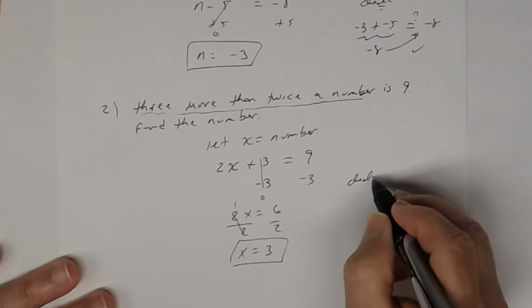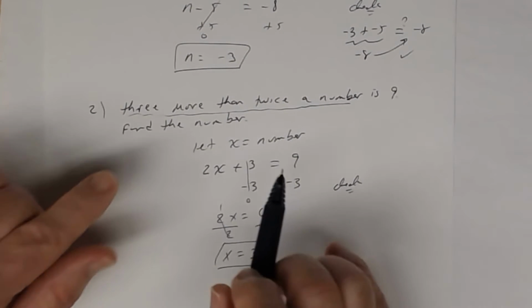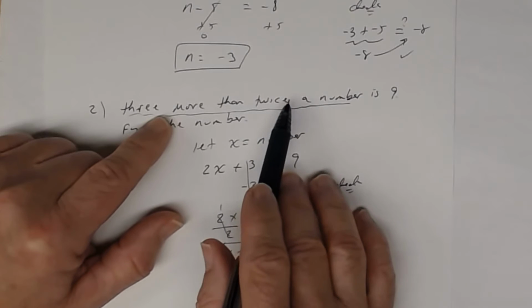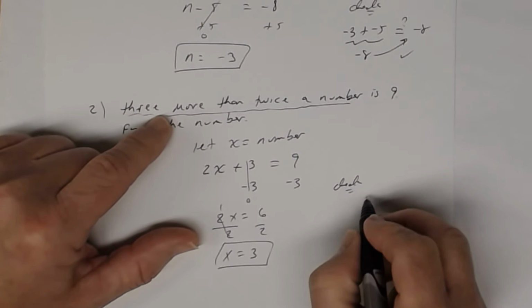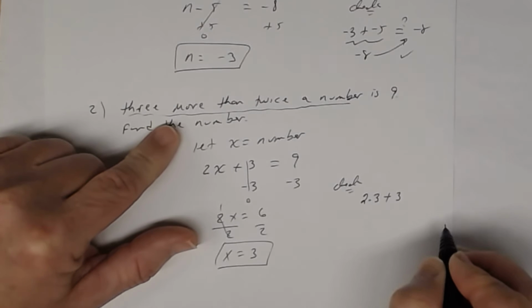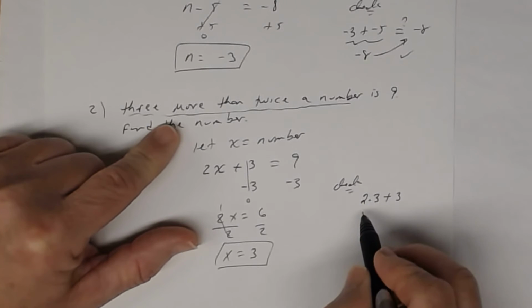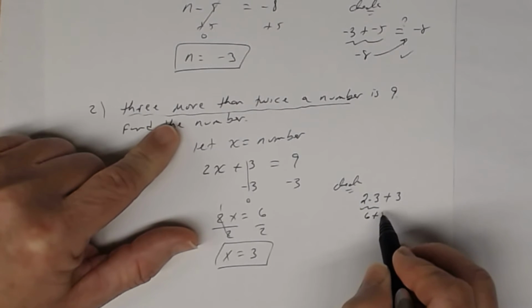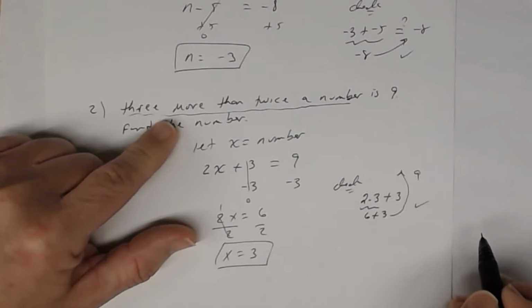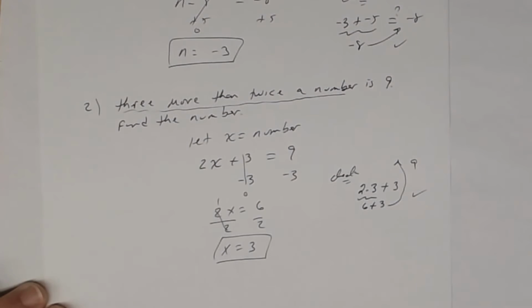And let's go ahead and check to make sure that makes sense. So this says 3 more than twice the number. So I'm going to take that number I just found, which is 3, and I'm going to multiply by 2, and then I want to add 3 to that. And hopefully I'll get 9. 2 times 3 is 6. 6 plus 3 is 9. So that's correct. All right, that's number 2. Let's go ahead and look at number 3.